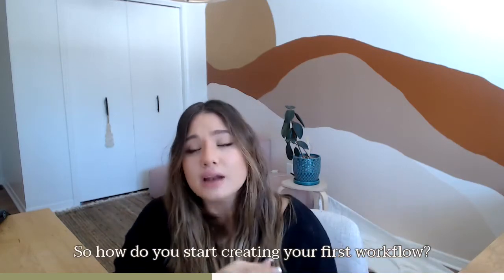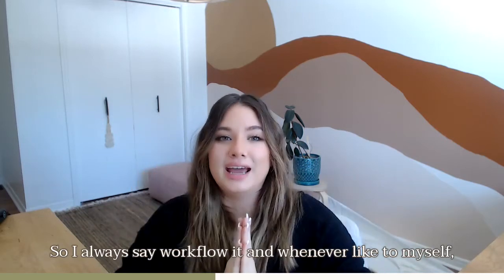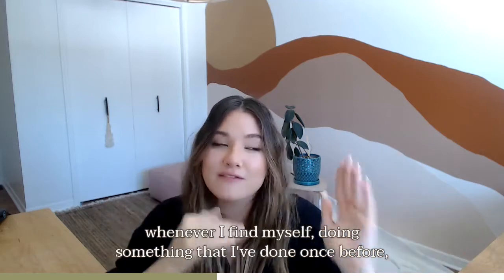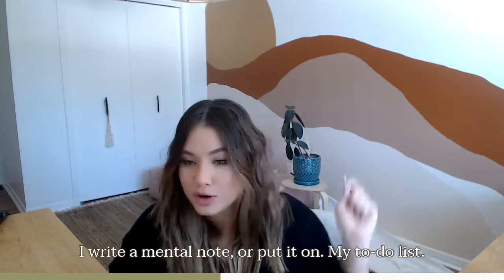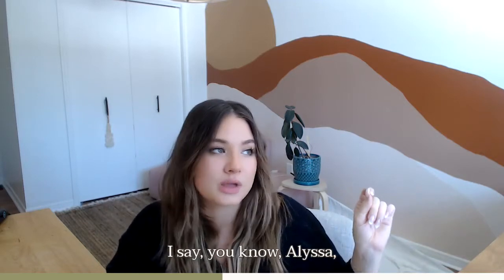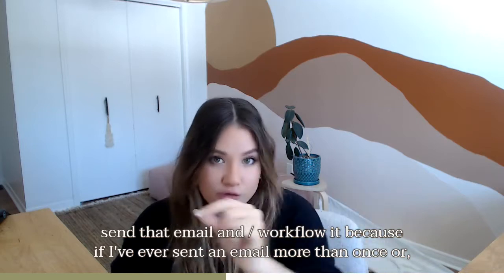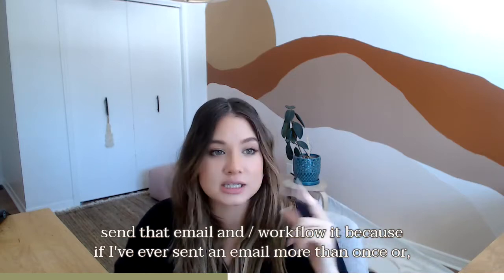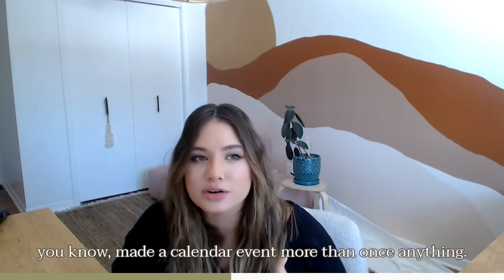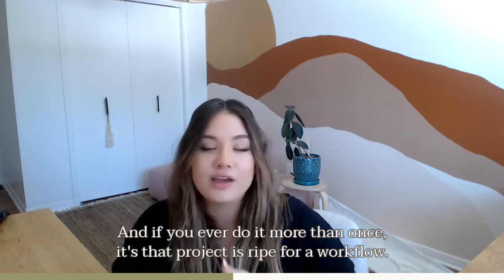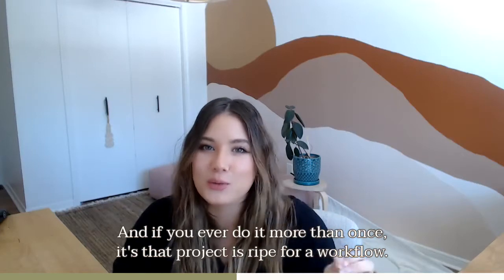So how do you start creating your first workflow? I always say workflow it. Whenever I find myself doing something that I've done once before, I write a mental note or I put it on my to-do list. I say, Alyssa, send that email and /workflow it. Because if I've ever sent an email more than once, or made a calendar event more than once, anything, if you ever do it more than once, that project is ripe for a workflow.